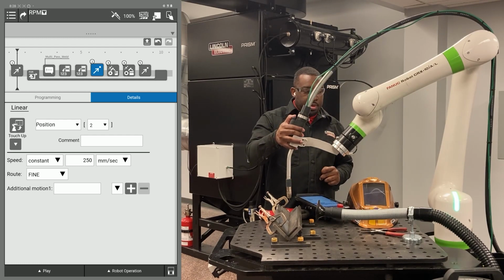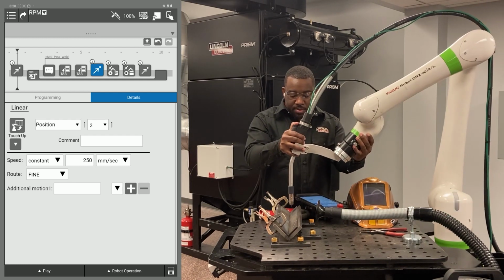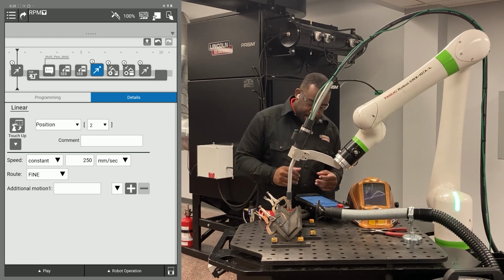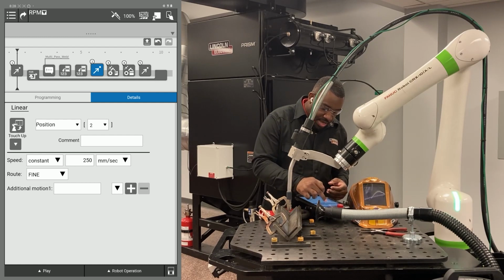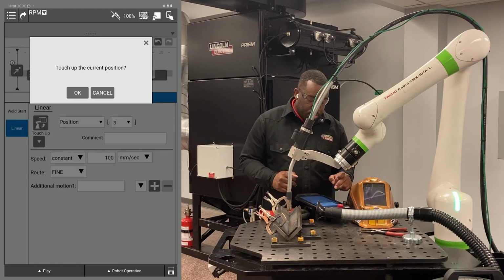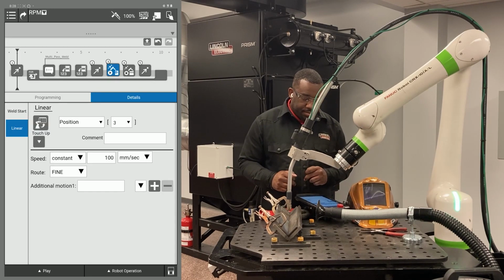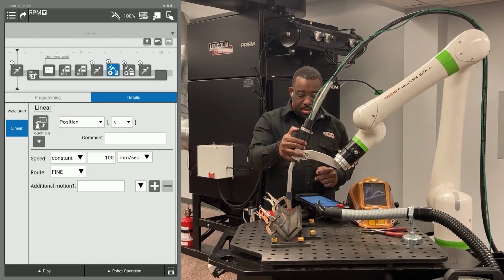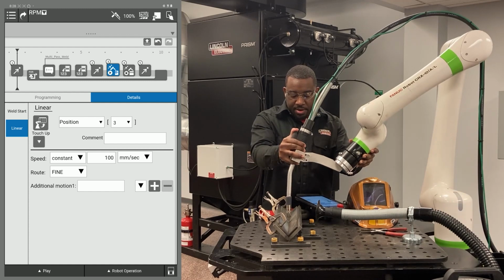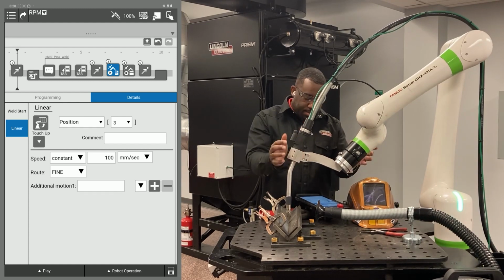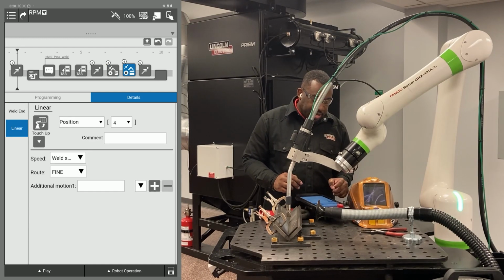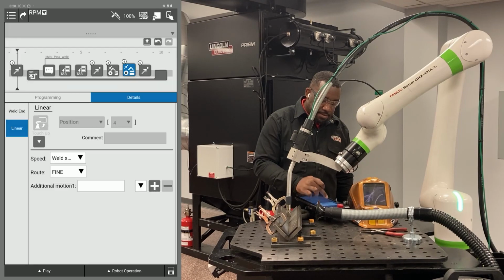Now you're going to move your robot arm to where you want to start your weld. I'm going to start mine right here. I'm going to hit point 3. I'm going to go down to the linear tab and hit touch up on my weld start. And then I'm going to move it to my weld end and do the same thing. Hit number 4, weld end, hit the linear tab, hit touch up.